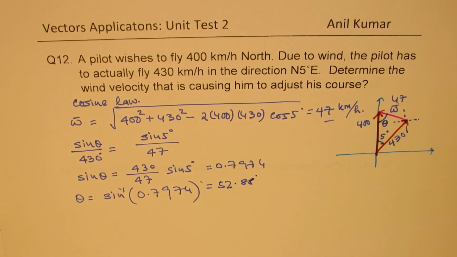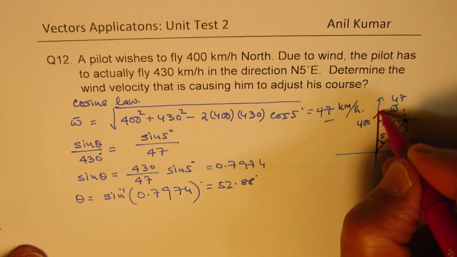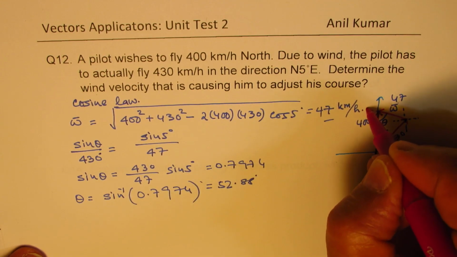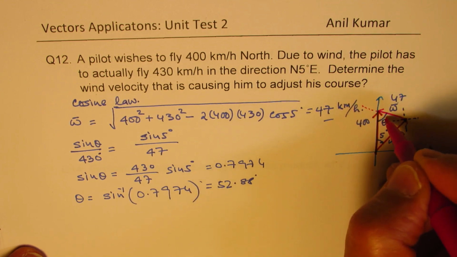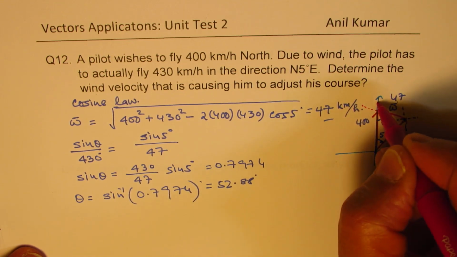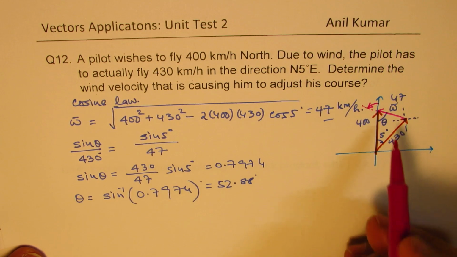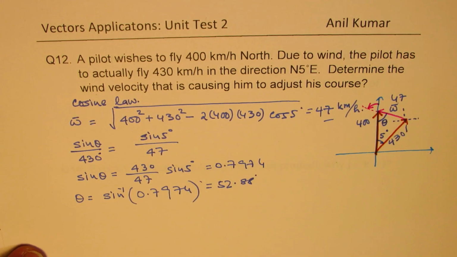So this angle is 52.88 degrees, correct? So when you are describing the angle, how are you going to describe this angle? There are a couple of ways in which you could do it, right? So this is the angle. You can say it is the same as this angle, correct? These two angles are equal.